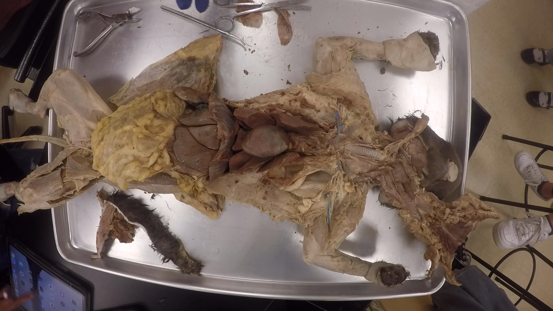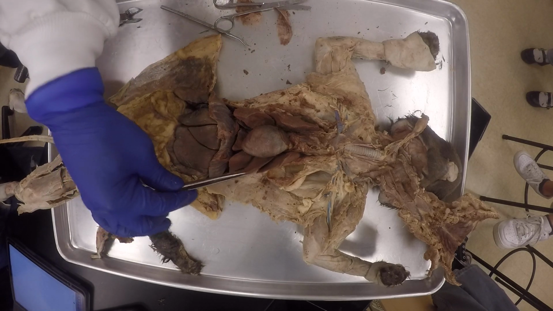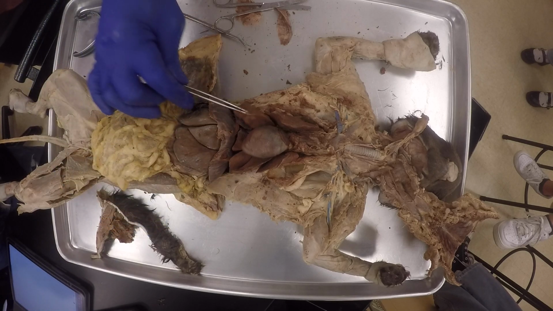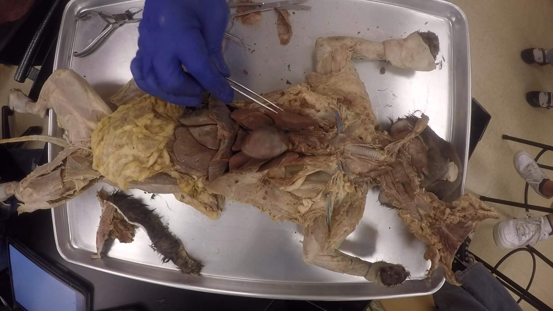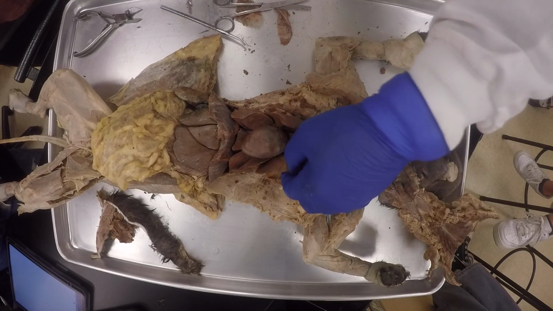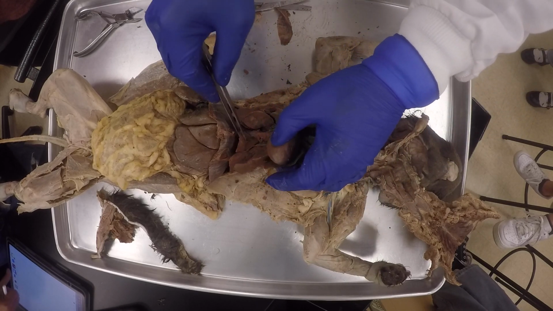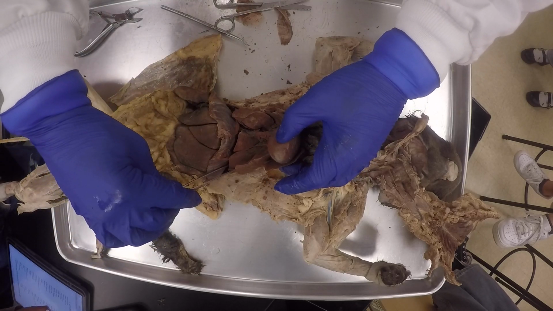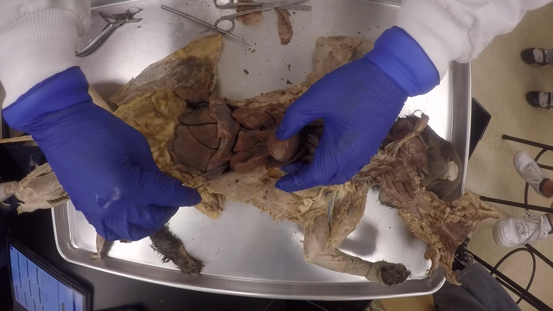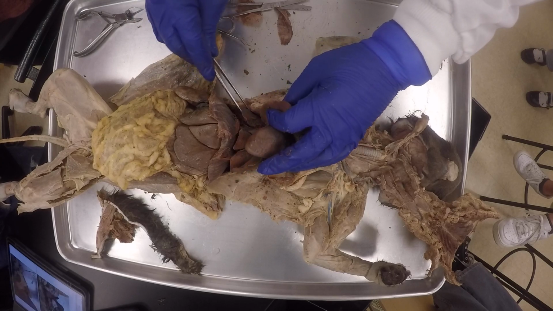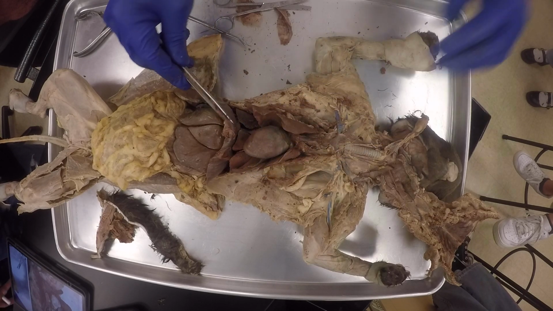So you write those down: left cardiac lobe, right cardiac lobe, right apical lobe, left apical lobe, intermediate lobe, left diaphragmatic lobe, right diaphragmatic lobe, and finally the diaphragm.